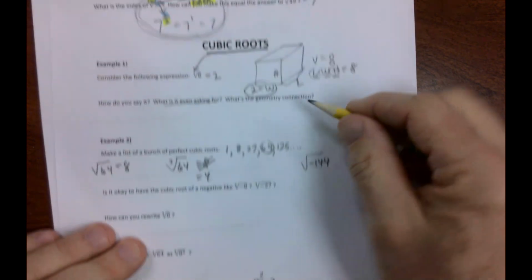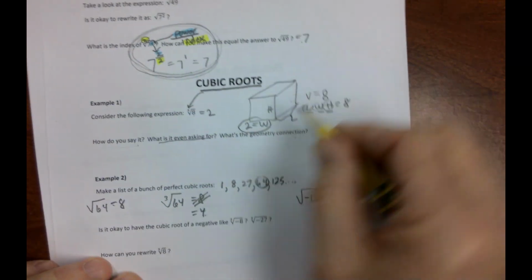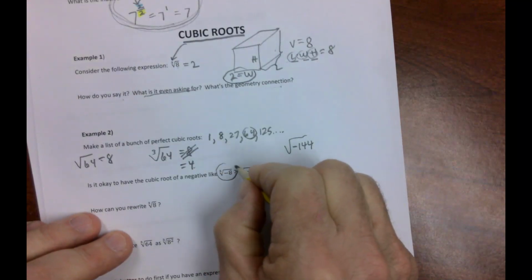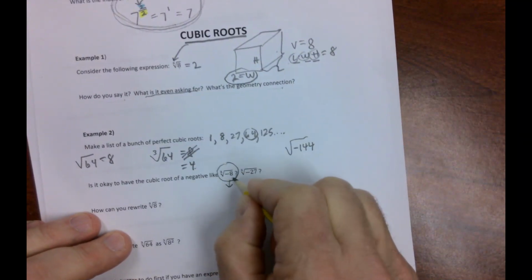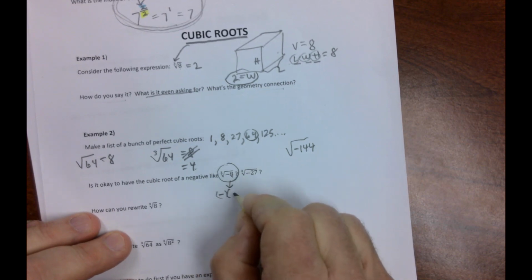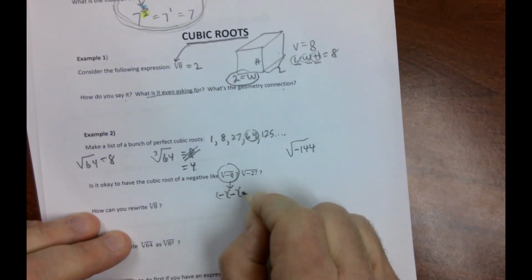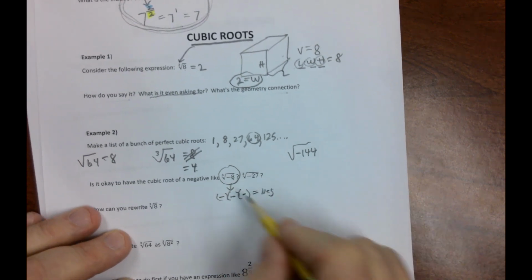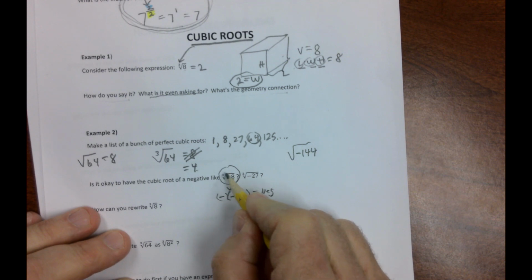Now, we've got to let go of our geometry connection, because you can't have negative sides. So we've got to totally go math here and ask, is there a number multiplied by itself 3 times that gives me a negative 8? Well, first of all, what's a negative times a negative times a negative? That's negative. So you can have a cubic root of a negative.